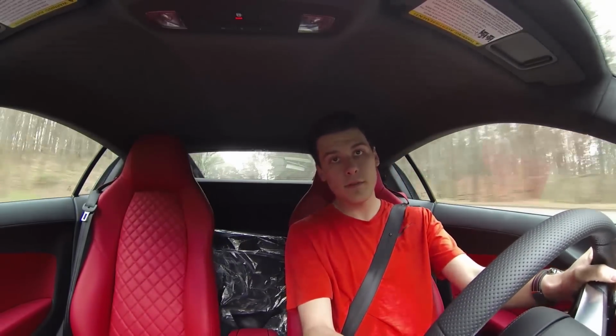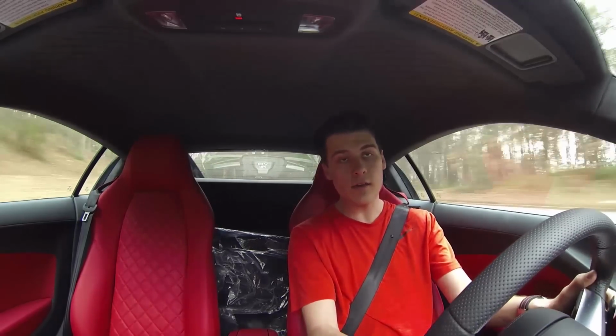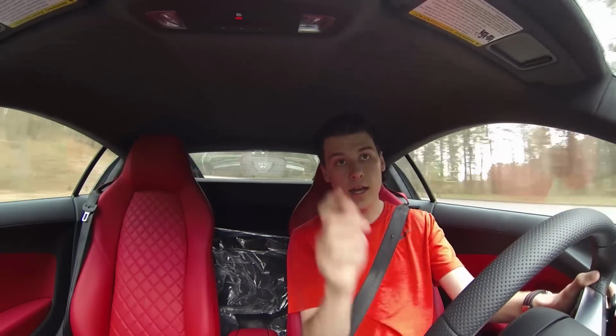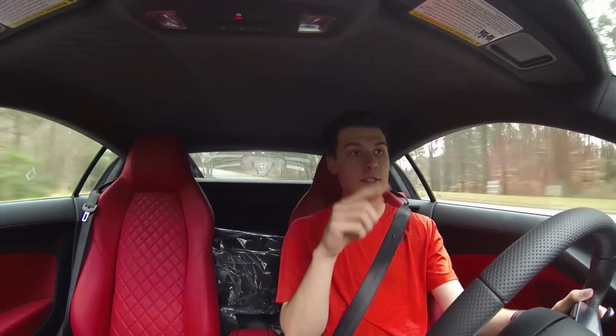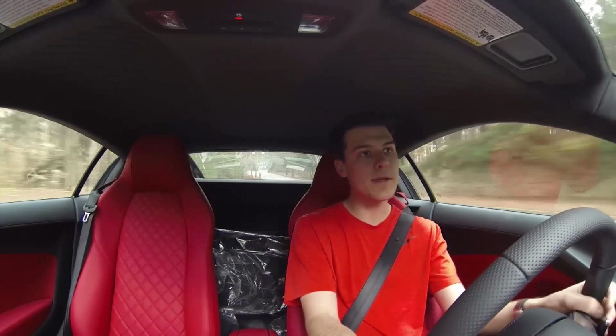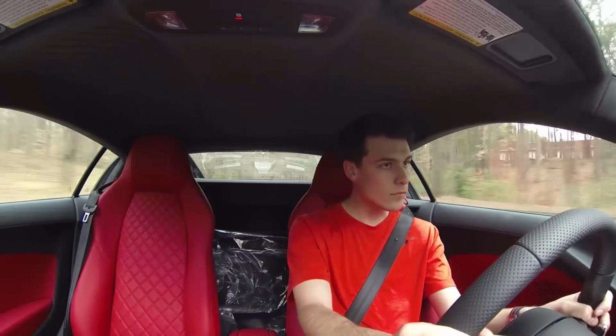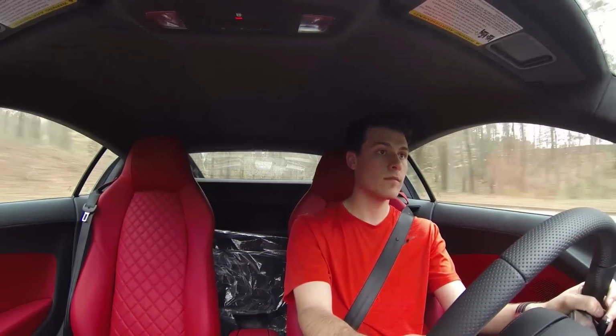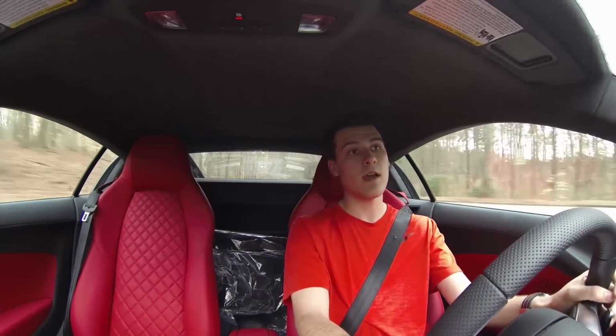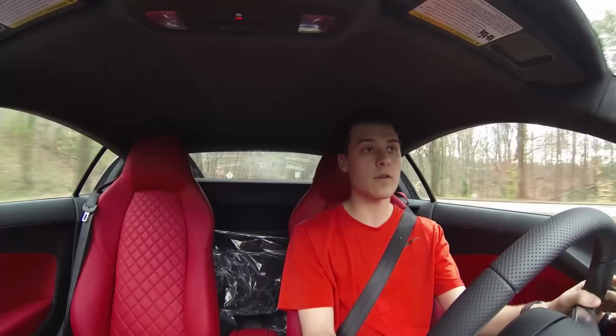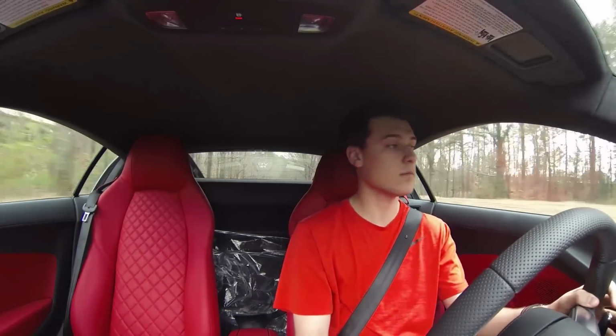I do remember the first time I drove an Audi R8, I was in the V10 and I was on this road and there was a stick when I was coming around the corner, so we've got to be careful. I want to make sure that there's no sticks or anything in the road. It sounds really good. Actually going over a couple of potholes too, and you can't even really tell.